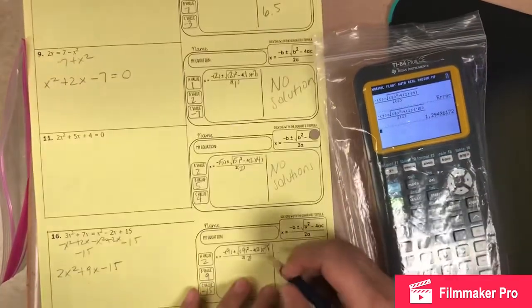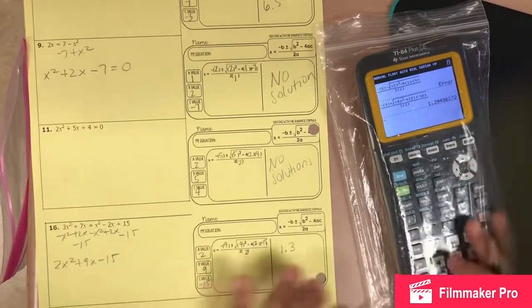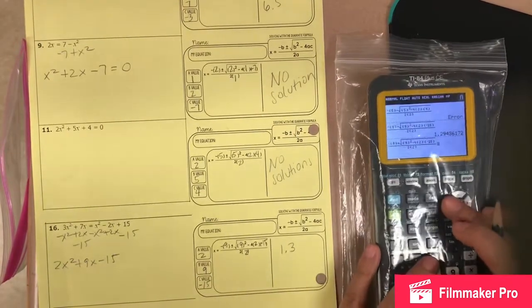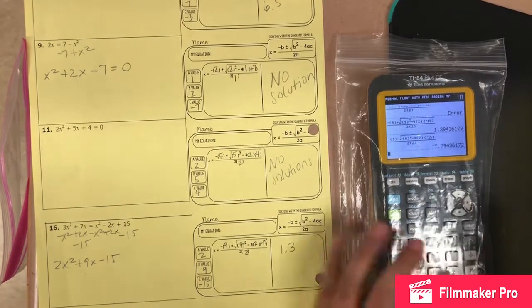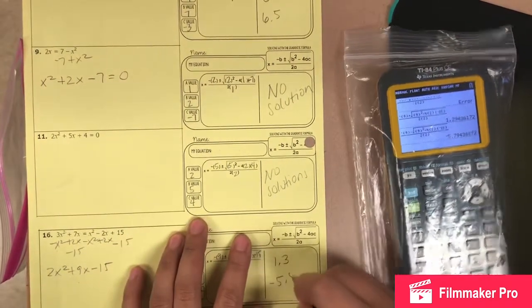We get a long decimal, so if we round to the tenths place, it's 1.3. If we copy and paste, then we want to look for the minus side of it, which gives us negative 5.8.